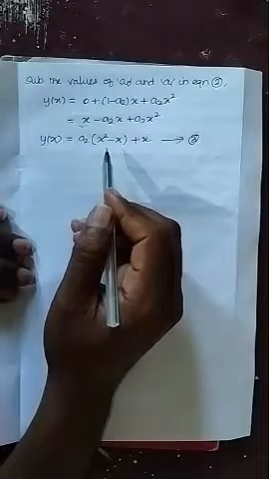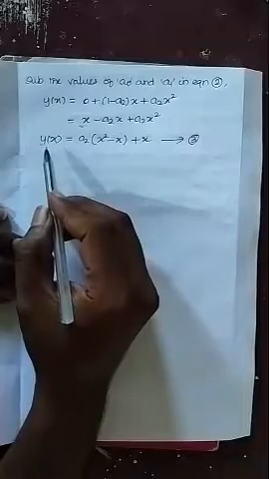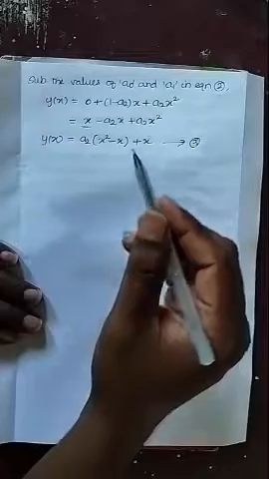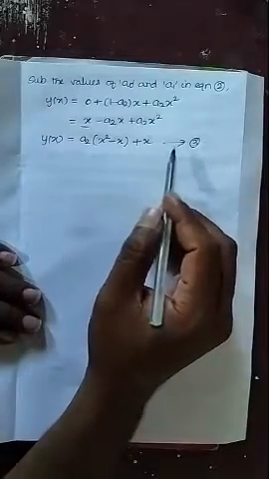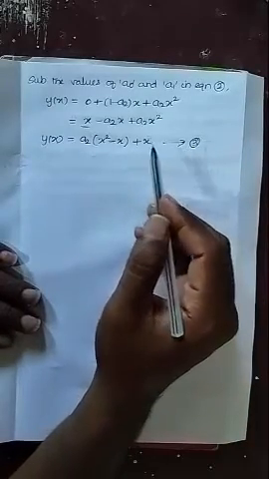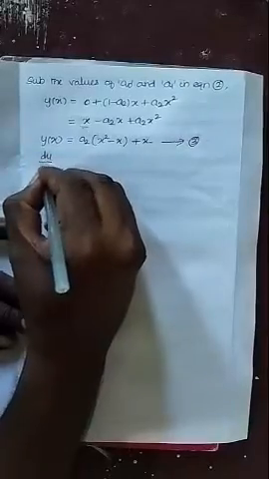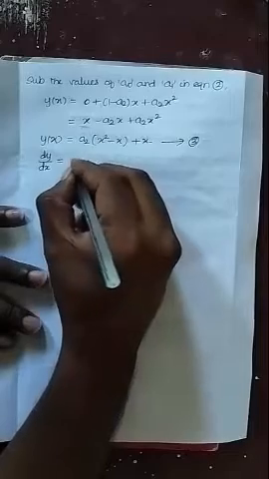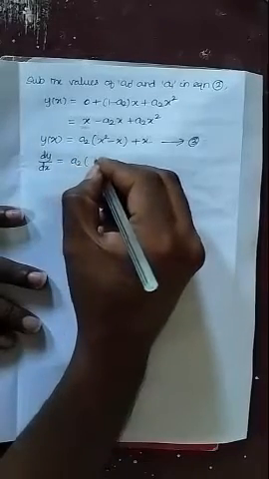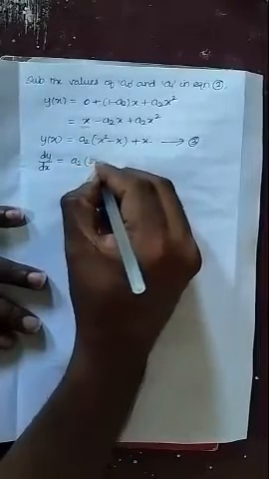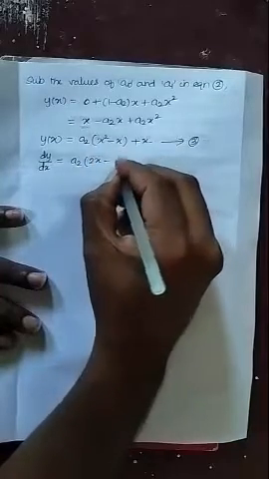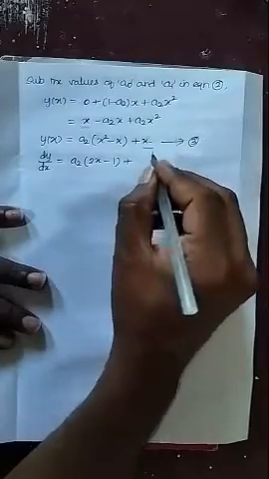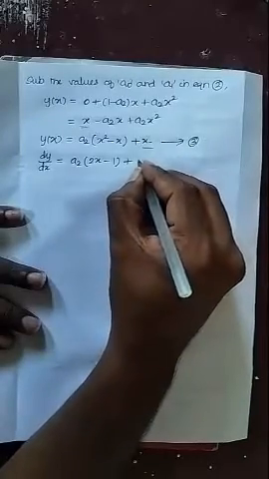Then only we can have an expression with d square y by dx square. Then only we can compare the double time differentiated expression of 3 with the equation 1. So on differentiating expression 3 with respect to x, dy by dx will be a2 into the differential form for x square, which is 2x, minus the differential form for x, 1.